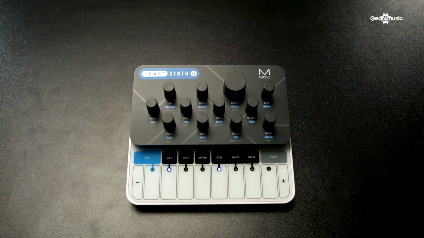Craft Synth 2.0. It's an update to a previous synth that we released called Craft Synth, which was a DIY synth, and this is the update.